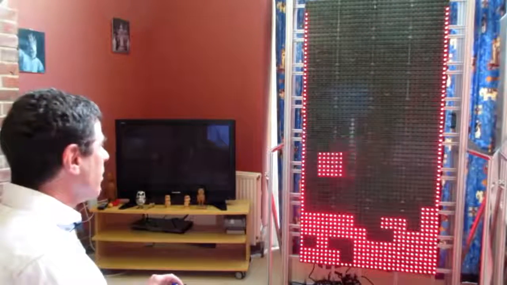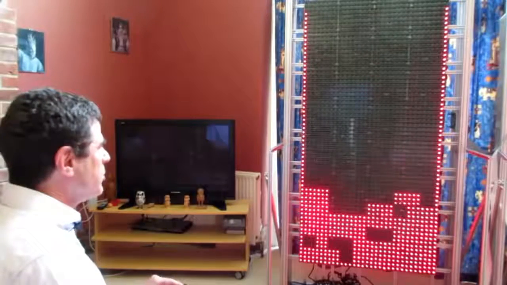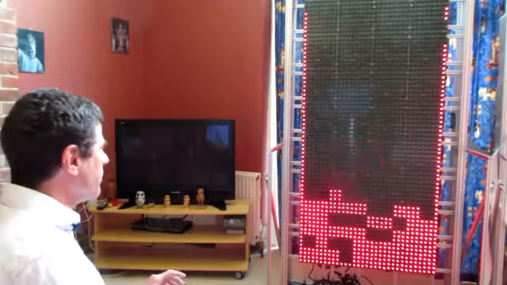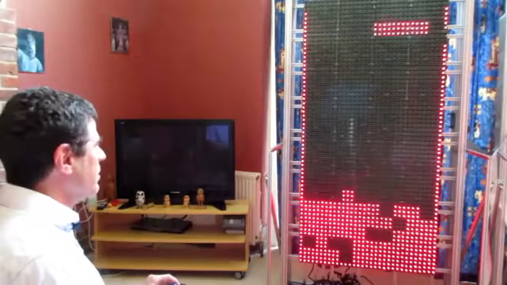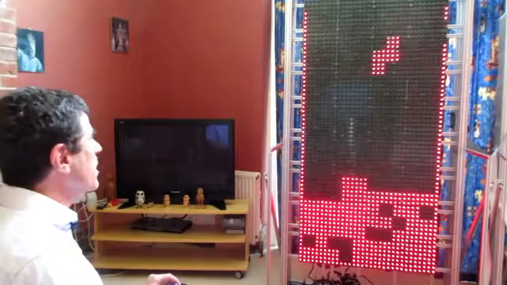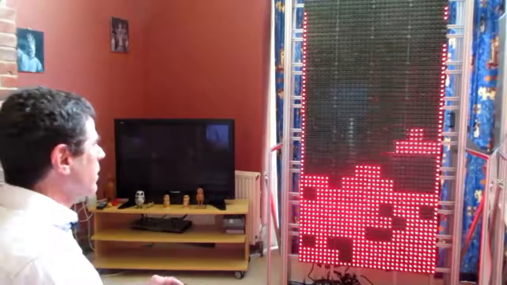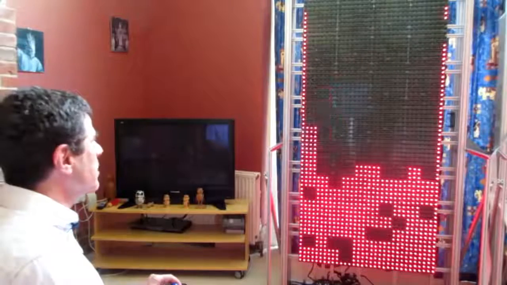If I can complete a line, then it disappears. It doesn't look good at the moment. Oh, there is one. Wait. So you can turn the shapes around as they fall to try and make them better fit into the spaces.